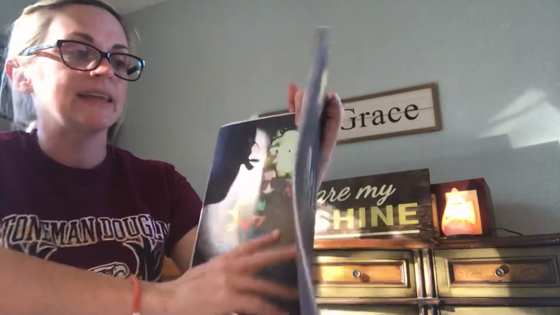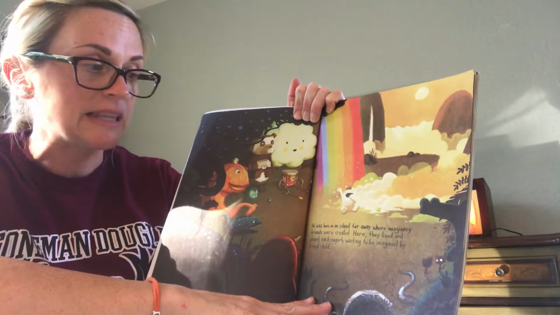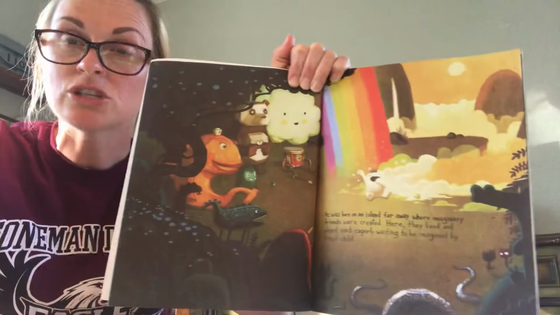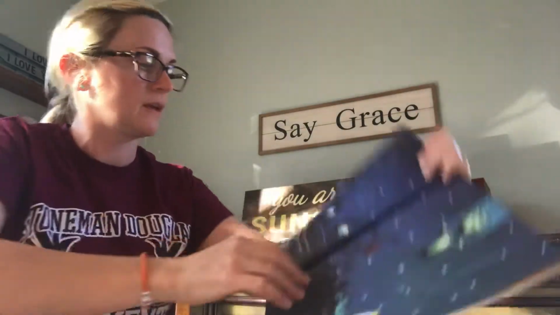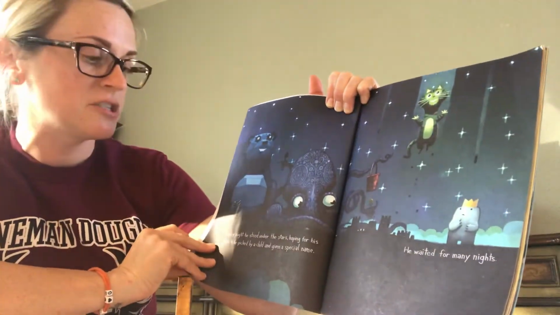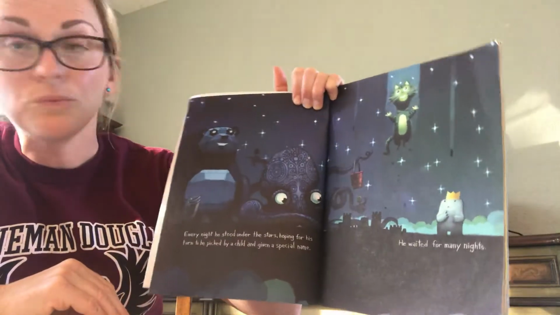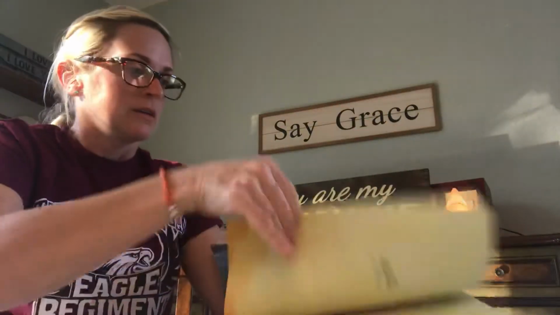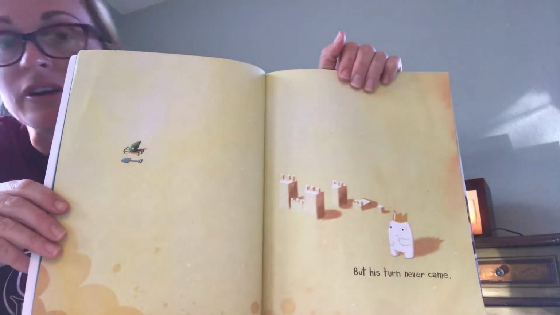He was born on an island far away where imaginary friends were created. Here they lived and played, each eagerly waiting to be imagined by a real child. Every night he stood under the stars, hoping for his turn to be picked by a child and given a special name. He waited for many nights. But his turn never came.